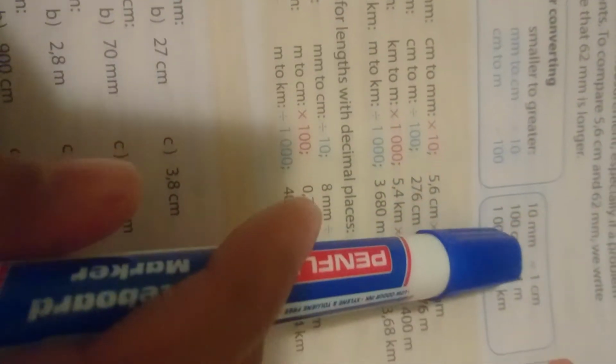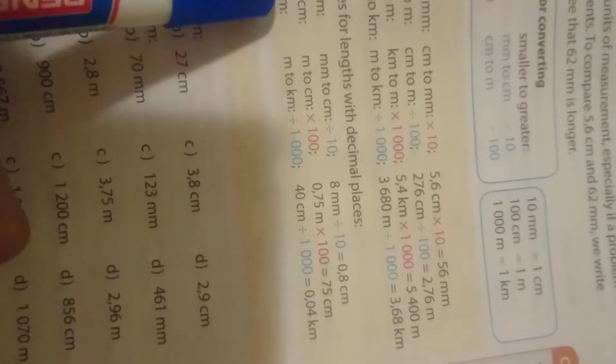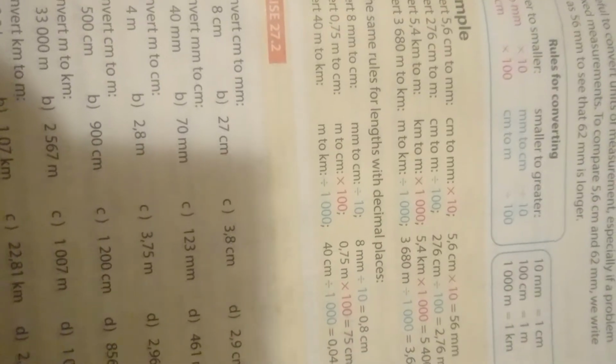Here, 1,000 meters equals 1 kilometer. If you want to convert from meters to kilometers, we divide by 1,000. If you want to convert kilometers to meters, we will times it by 1,000. Let's look at an example. Here, 40 meters to kilometers. So from meters to kilometers, we are going to divide by 1,000. So 40 divided by 1,000 is going to give us 0.04 kilometers. You can look at this table when completing this activity to help you to understand.